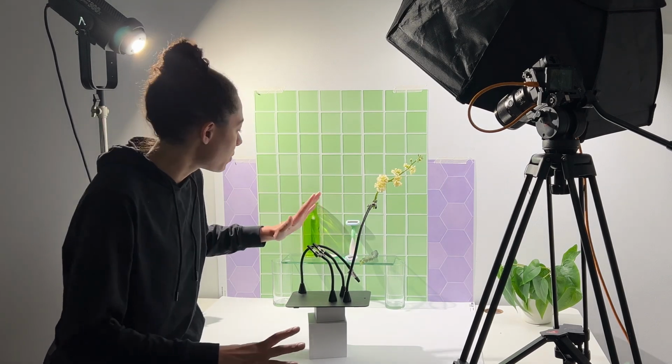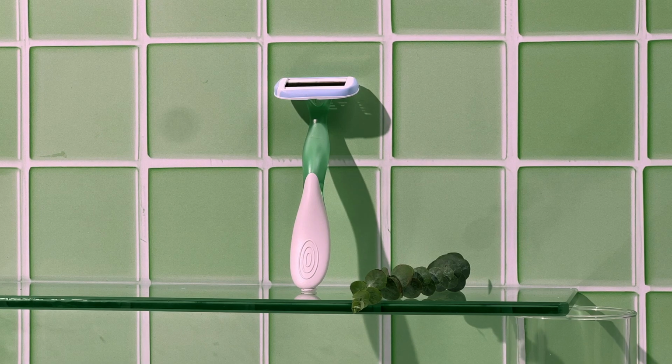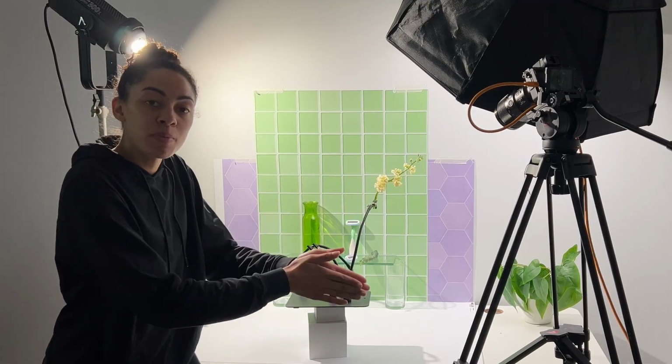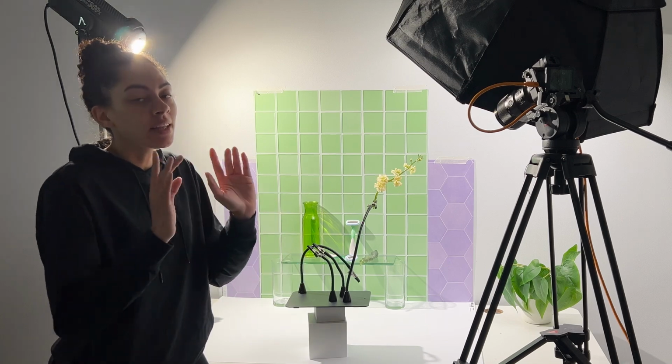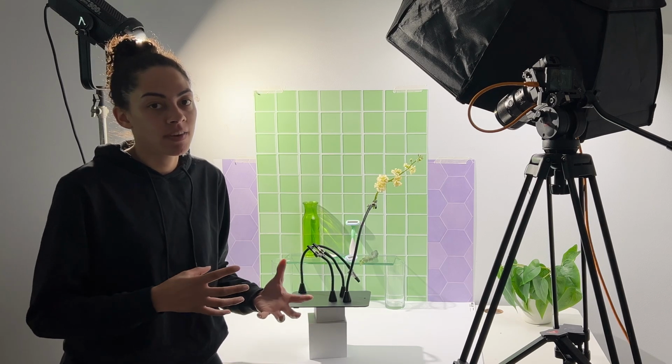And what's cool is when your shadows are being cast in front of your product, it actually makes your product look more three-dimensional and it separates it from the backdrop a lot more. Now this doesn't always work with every single image, so always test your lighting and play around to make sure you're getting the exact effect that you want.